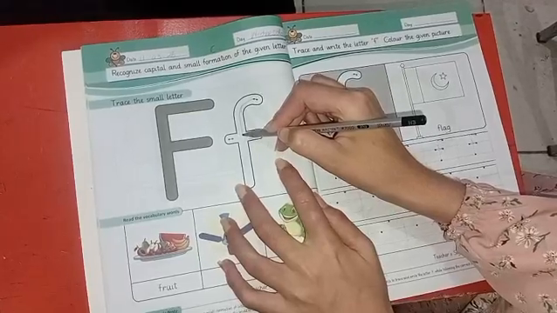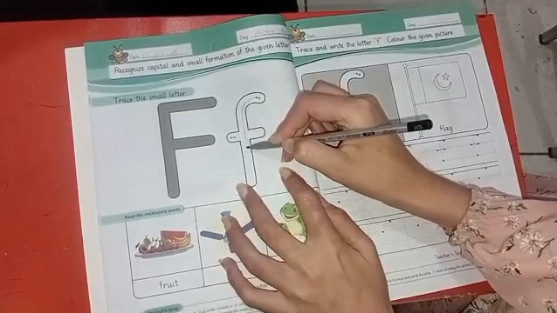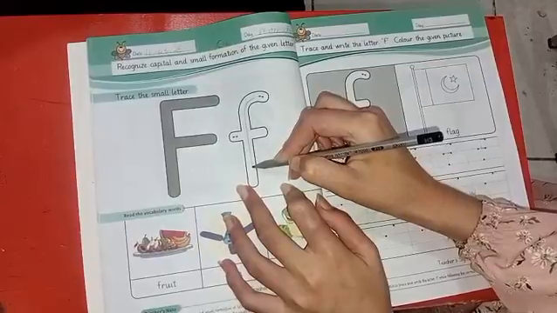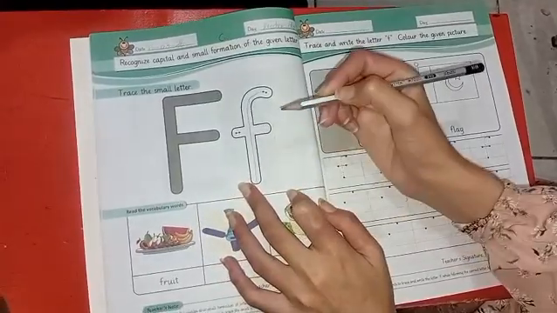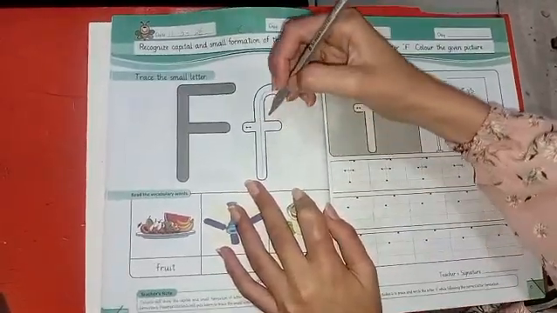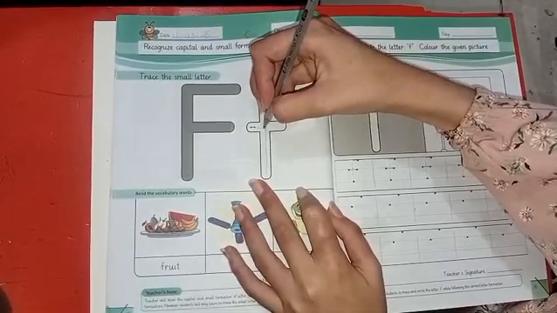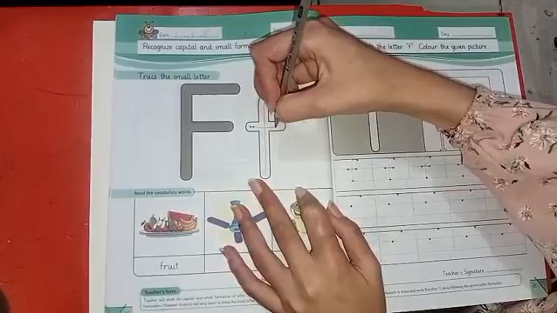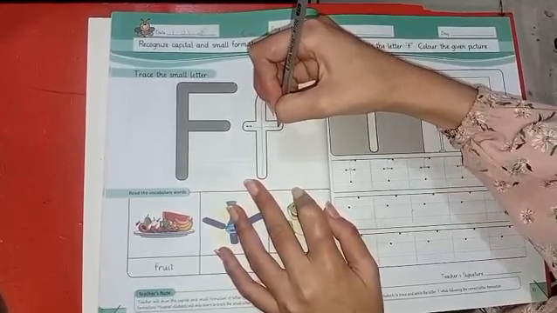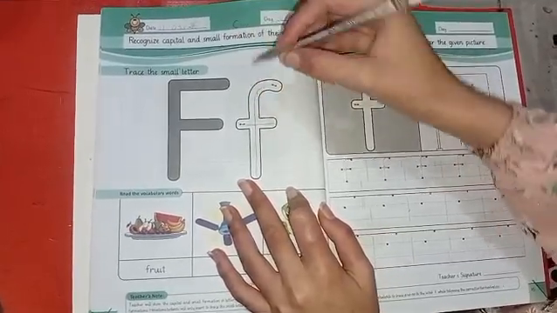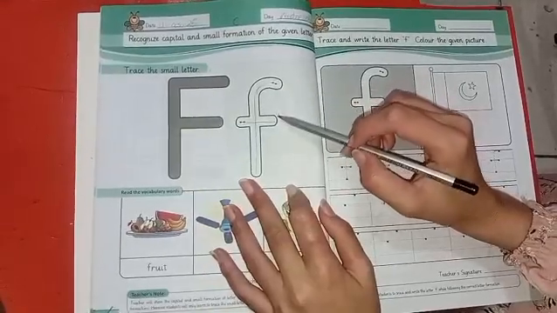Add a straight line going down. Draw a horizontal line in the middle across the right. It looks like this: F.